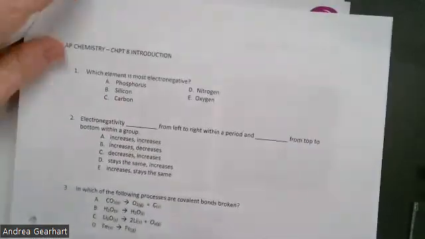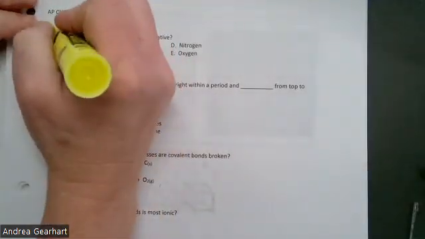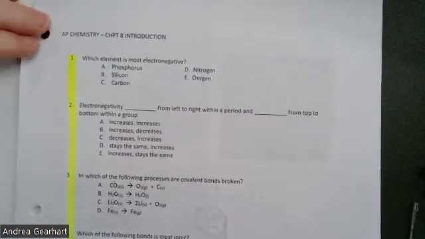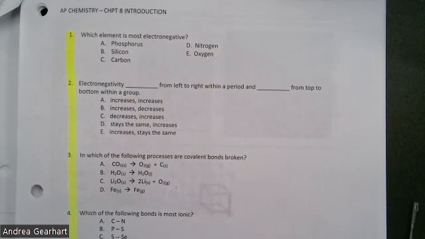All right, page 7. Our warm-up questions will be 1 through 5. Easy peasy. Let's take 5 minutes. We probably won't even need that. Again, page 7.